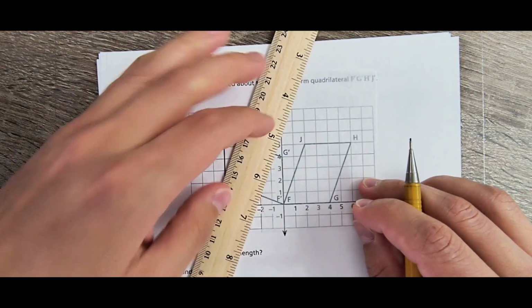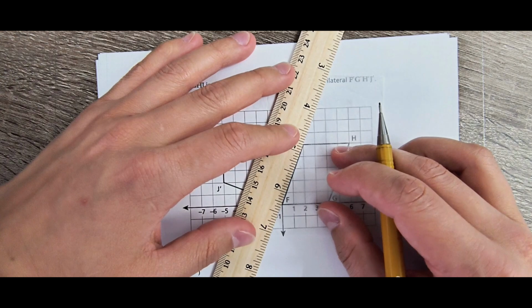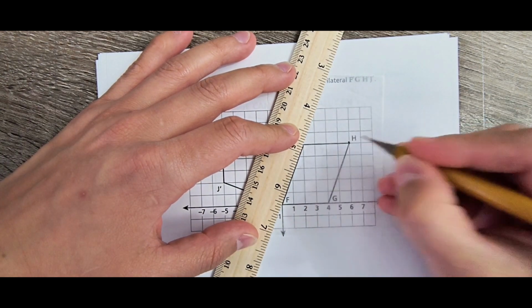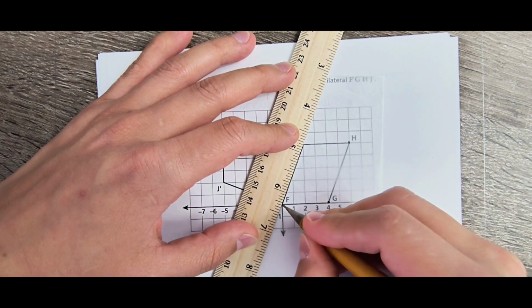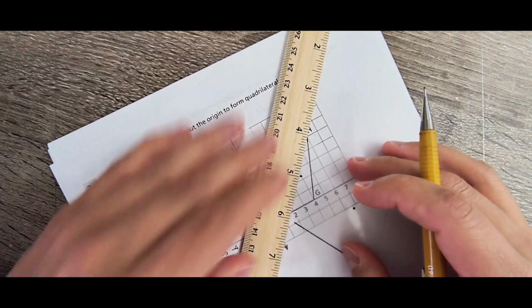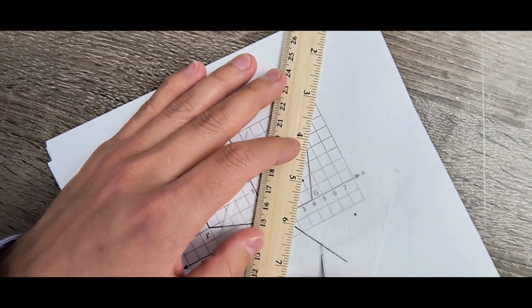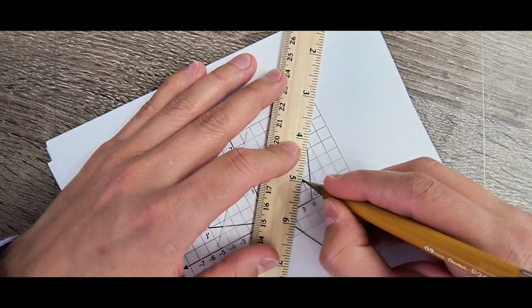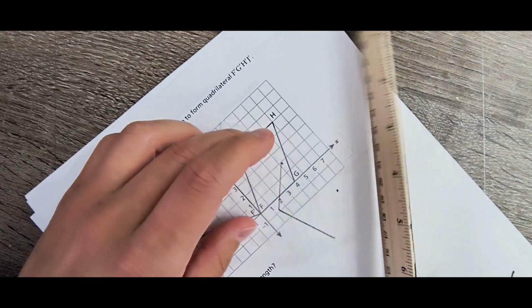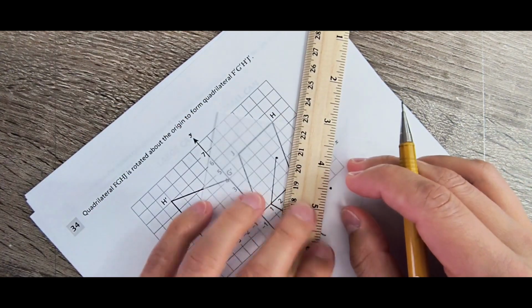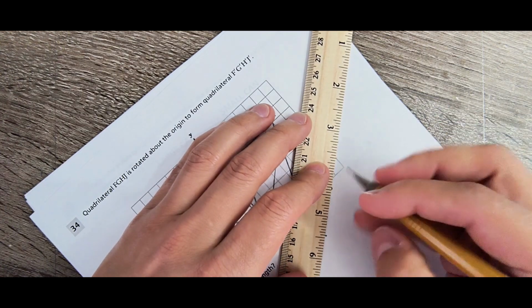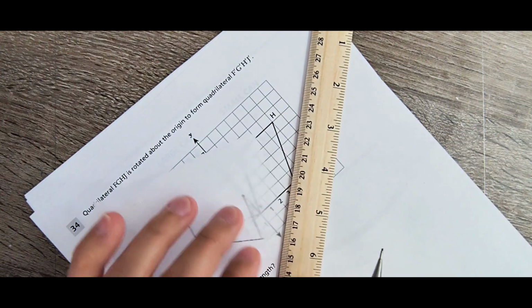This is my original figure. Let me make points in my vertices, right? And this is my line. Now I just have to connect these lines to these vertices, and I will have the original figure, because this is what I'm rotating. I'm rotating F, G, H, J. This is what I'm rotating, right? It says that it is rotated around the origin.